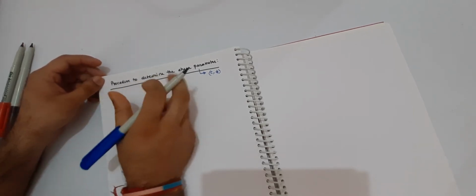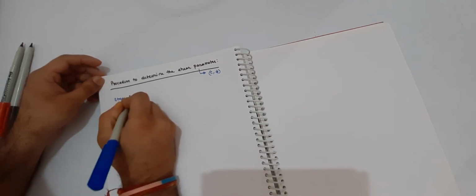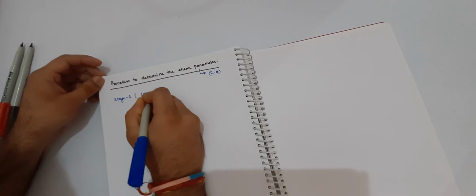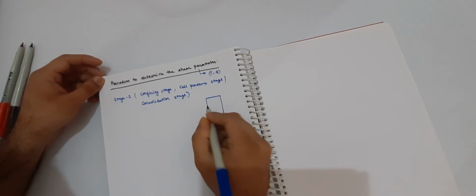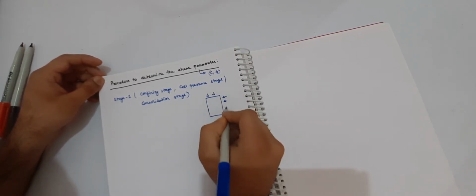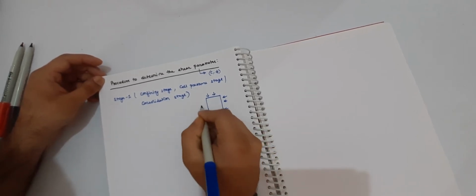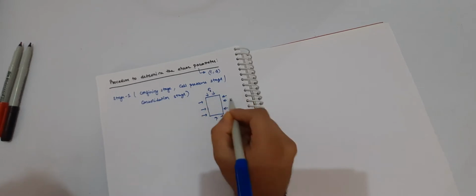We know that triaxial test is performed in two stages. Stage 1 is known as the confining stage, cell pressure stage, or consolidation stage, in which the stress is applied from all four sides, which is known as minor principal stress or confining stress.